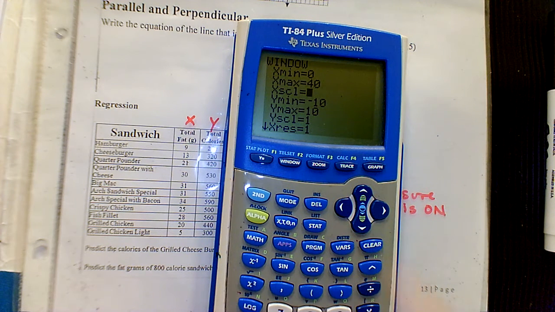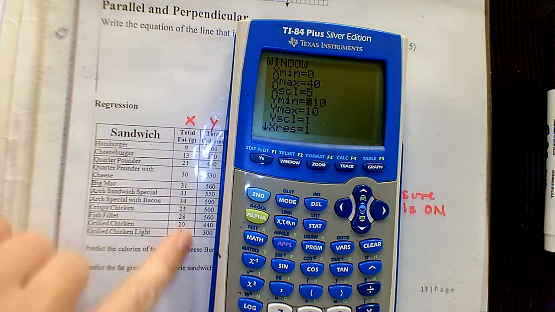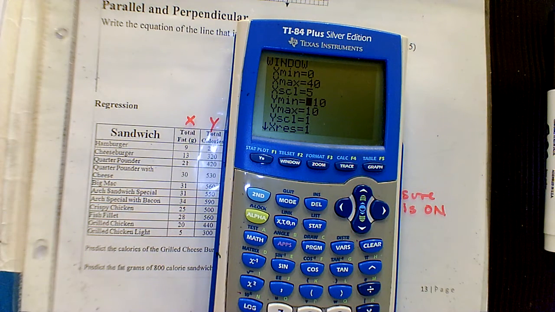What do you want to count by? We're going from 0 to 40. 5s? Deal. Okay, let's take a look at the y's. What's the lowest y value? 260. We'll go a little lower than that, maybe 240. What's the highest y value? 590. We'll go a little higher than that, maybe 610. And from 240 to 610, what do you want to count by? 10s, 20s, 30s, whatever you want. I think 20s might be a good idea.